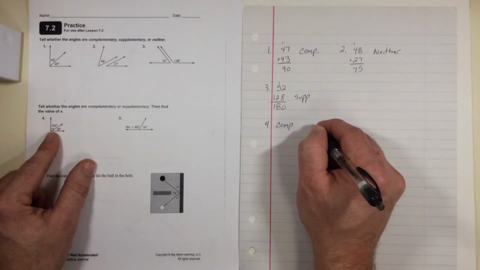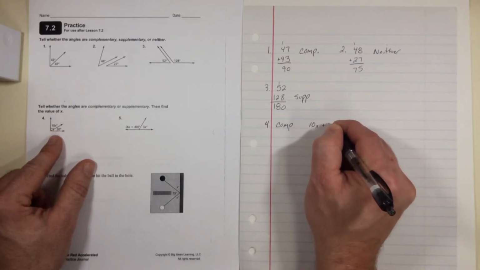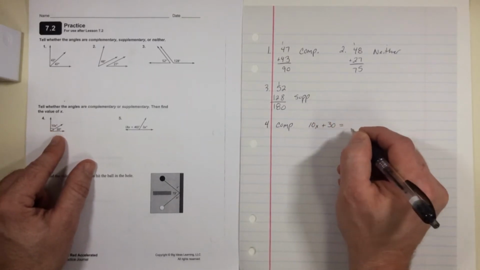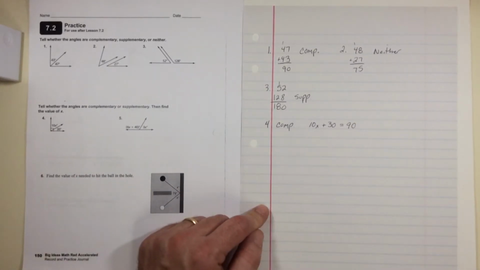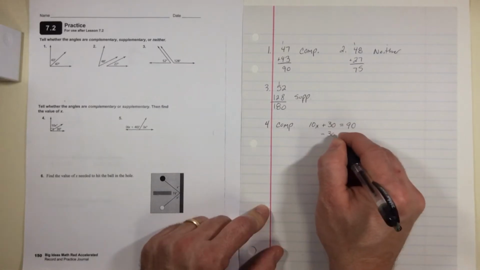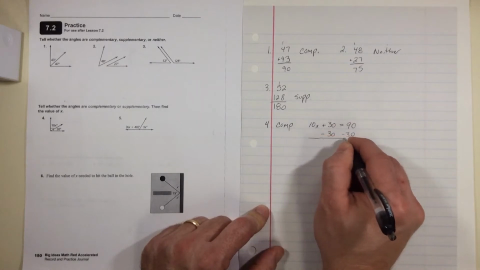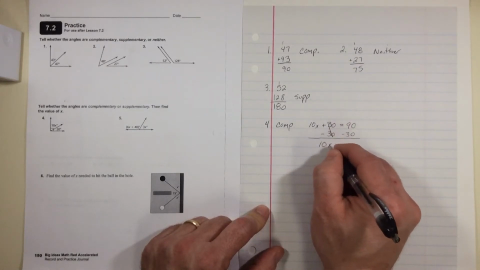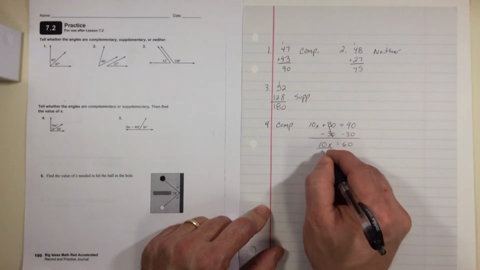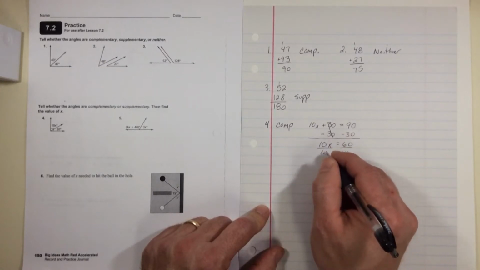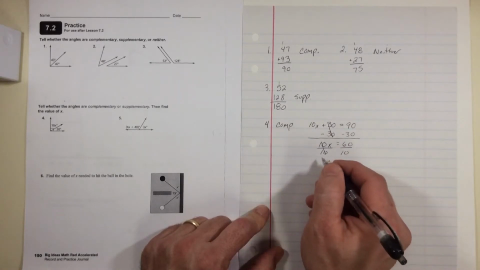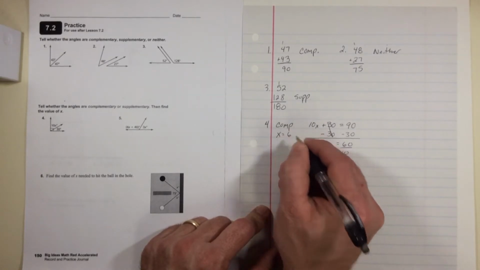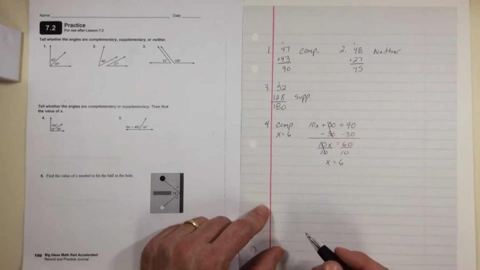It also tells us that when we add them, 10x plus 30 equals 90, because when I add them up, I get 90. Now I can solve to see what x is, because it says find the value of x. Subtract 30 from each side. 10x equals 60. Divide both sides by 10. X equals 6. So x equals 6. I'm going to put it up here. X equals 6. So it's near my complementary part of my answer.